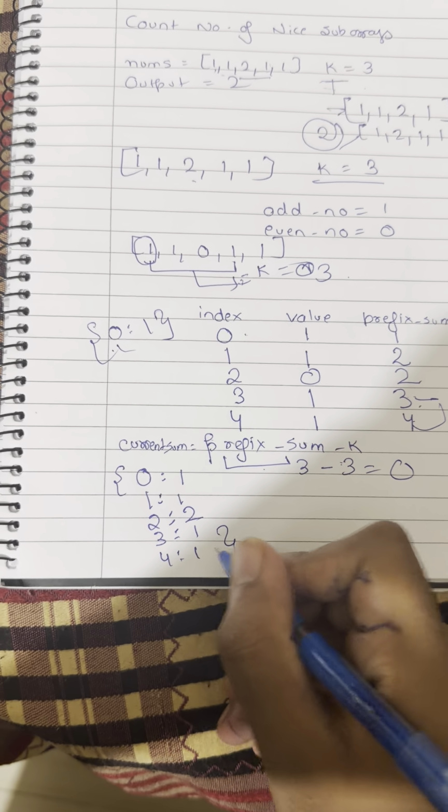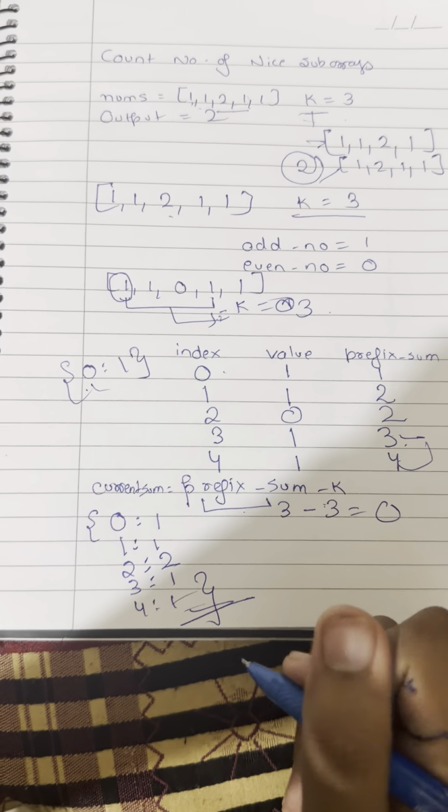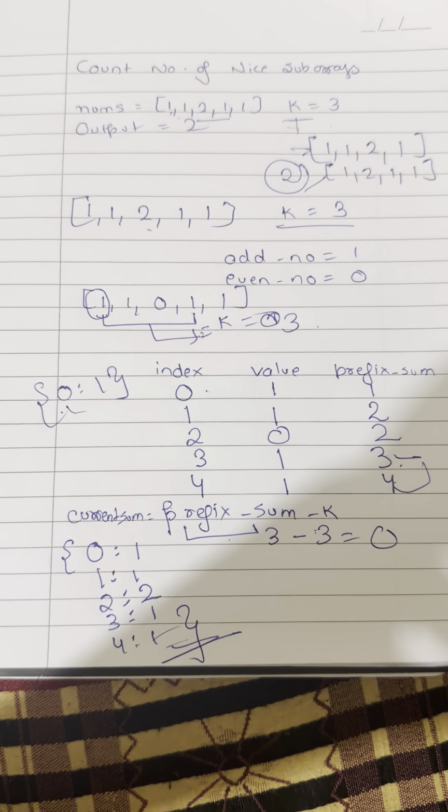This is the way we store the hash map, and we will solve this problem with it.